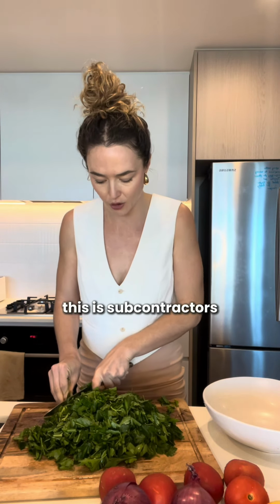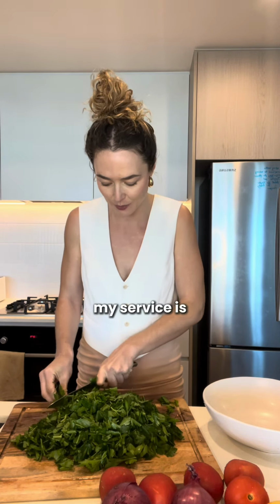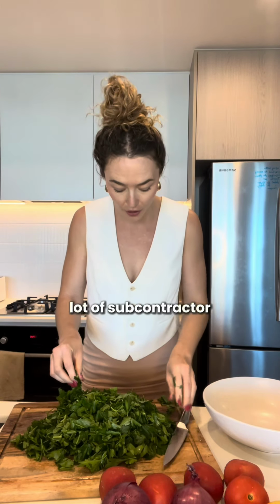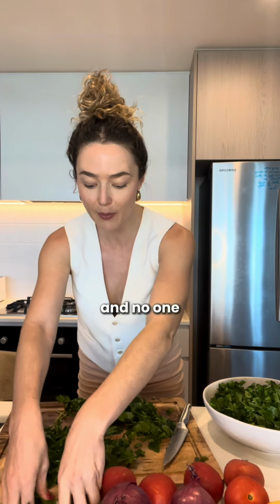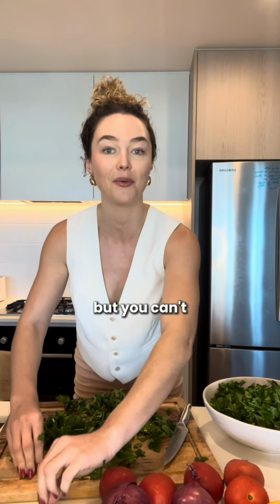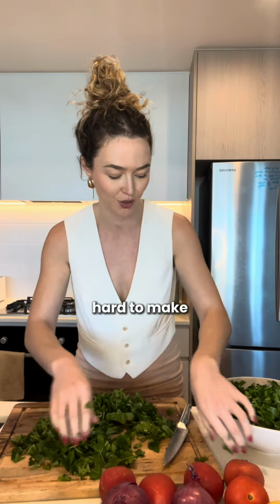Then you've got your cost of goods sold. For me, this is subcontractors. My service is providing staff in the Philippines, so we have a lot of subcontractor costs. That's my cost of goods sold. Next, after cost of goods sold, you have your profit account. And no one plans for profit, but it's very hard to make profit if you don't plan to make profit.